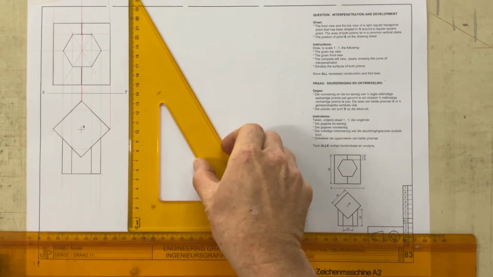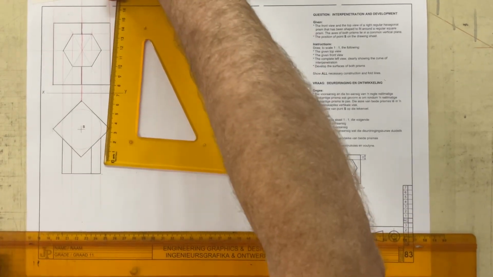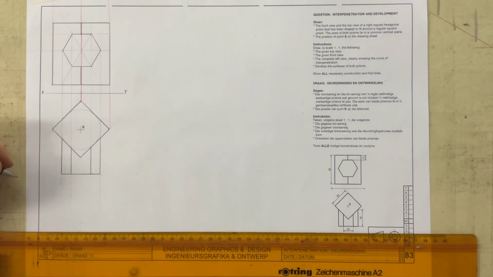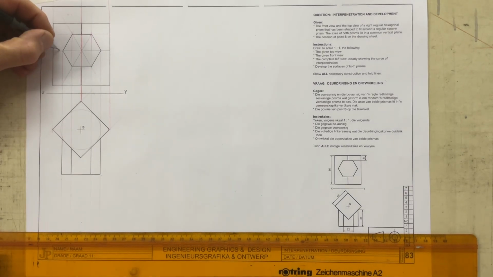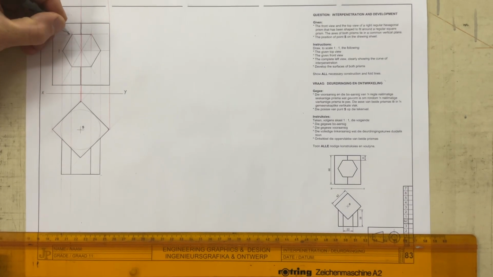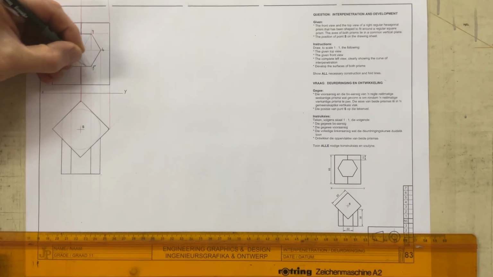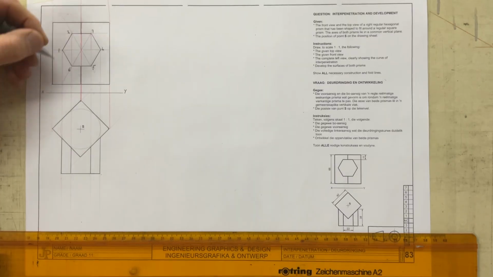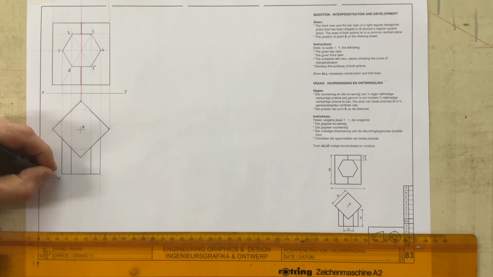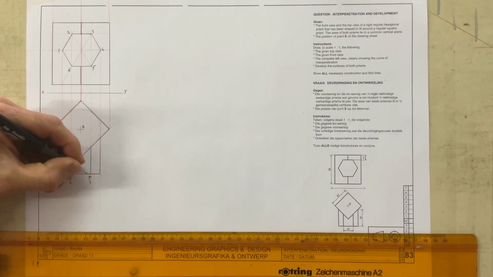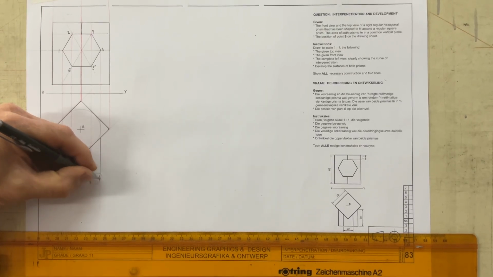Right. Okay, once I've got that in place, I can now start doing some labeling of this thing. I'm going to start out and I'm going to label this branch pipe number 1, number 2, number 3, number 4, number 5, number 6. Okay, come over here, that would be number 1, number 6 and number 2, number 5 and number 3, and this would be number 4 over there.